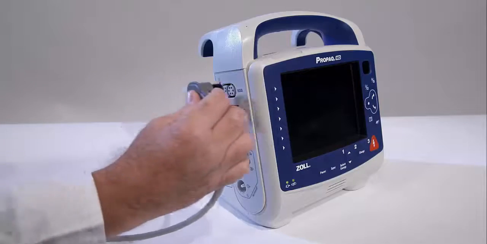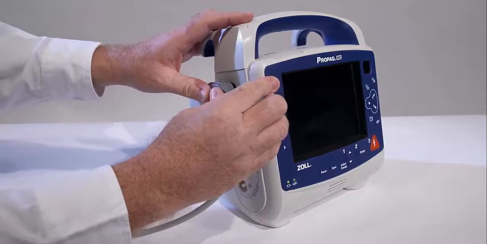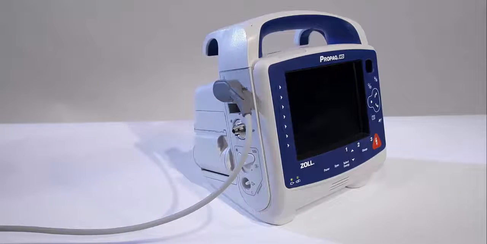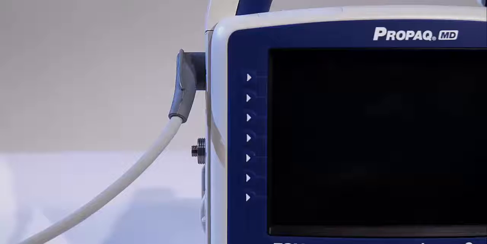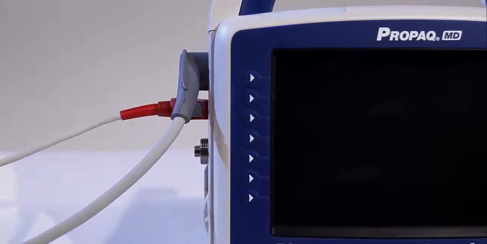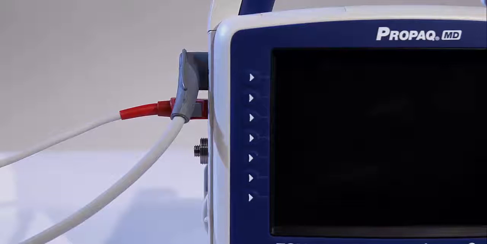All the cabling and connections on the left side of the Propaq MD have low-profile connectors, making them less obtrusive and more durable. There are multiple ECG options: 3, 5, and 12 lead. In addition, there is backwards compatibility with most Propaq 206 cables. The Masimo Rainbow cables and sensors are compatible with all Zoll equipment using Rainbow technology.